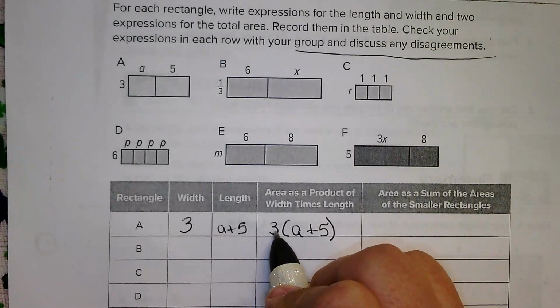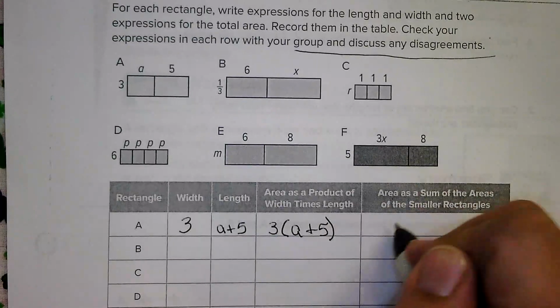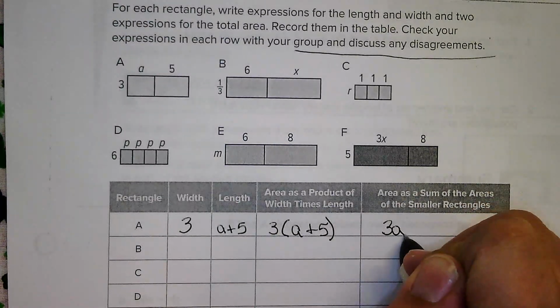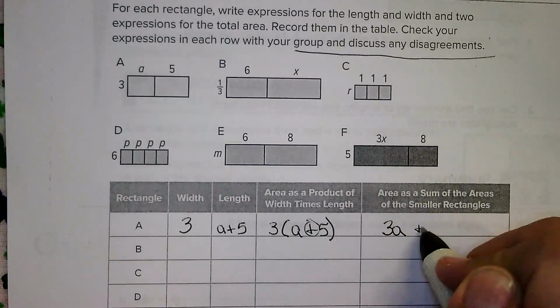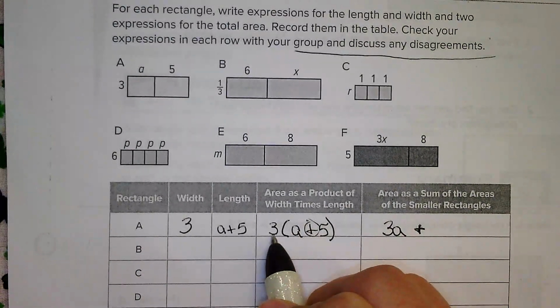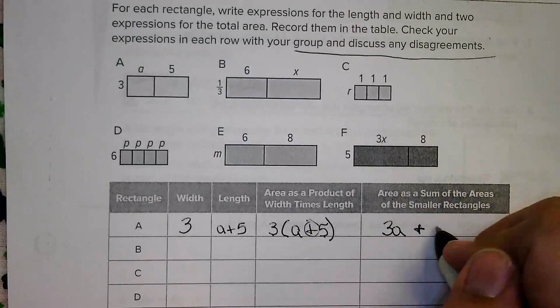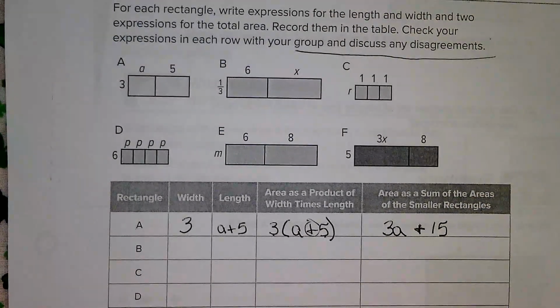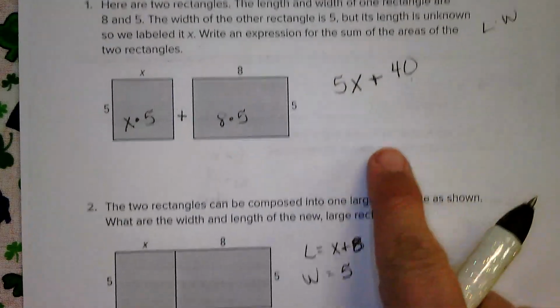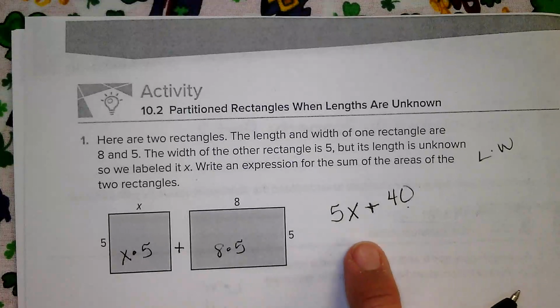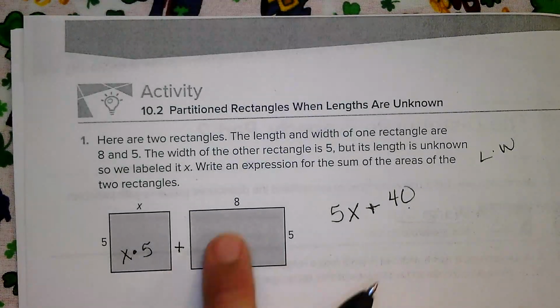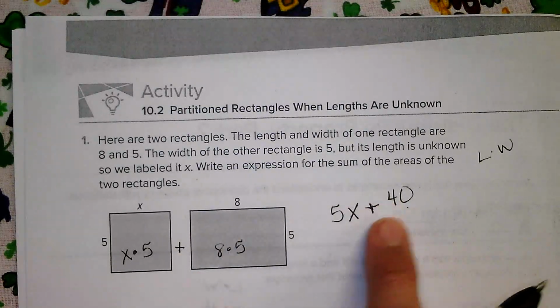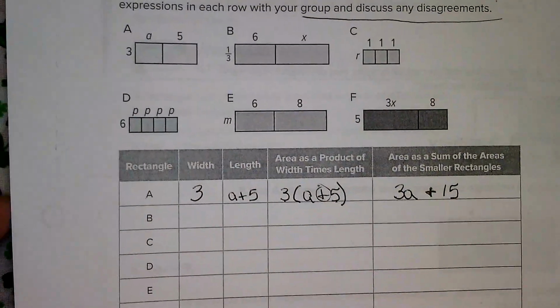So this is where I would get A times 3 is 3A. And then I'm going to add that. This is addition, so this is addition. 3 times 5, which is 15. And then if you look carefully, you'll see way up here, this is what we found up here. We multiplied the 5 by both of them and ended up with something very similar to that right there.